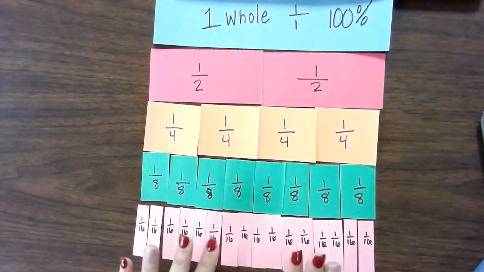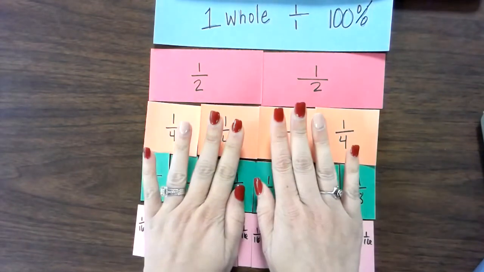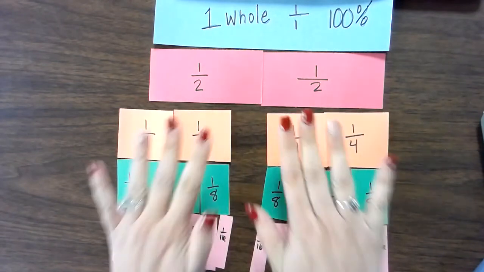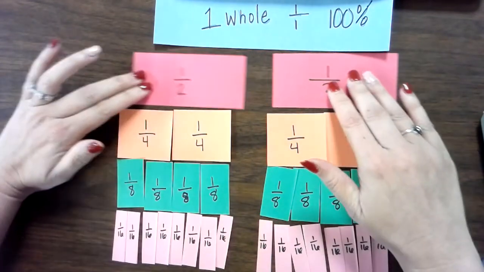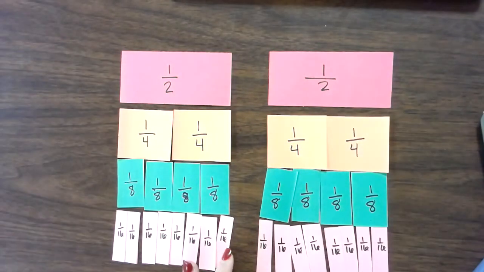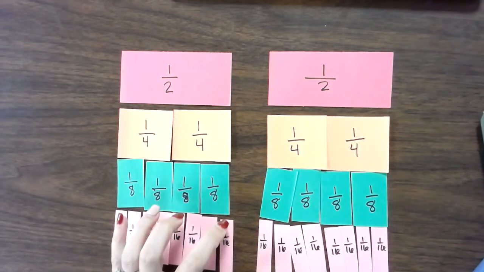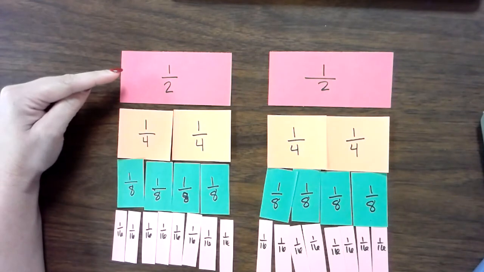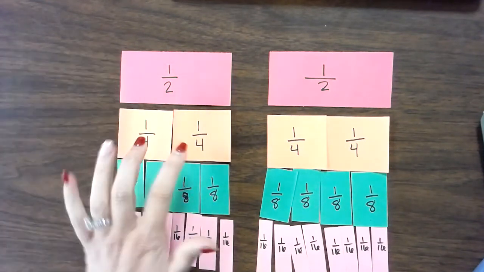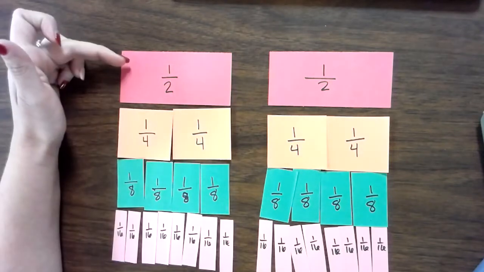So let's look at equivalent. If I just said, let's break these in half, we now know that 1, 2, 3, 4, 5, 6, 7, 8 sixteenths is the same or equivalent to 1 half. 4 eighths is equivalent to 1 half. 2 fourths is equivalent to 1 half.